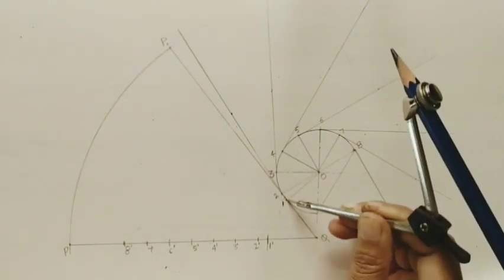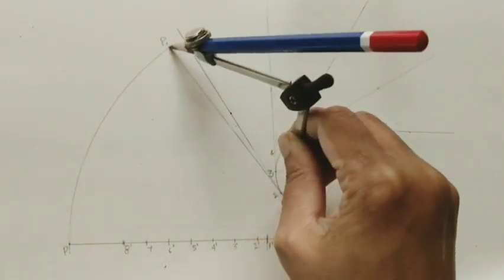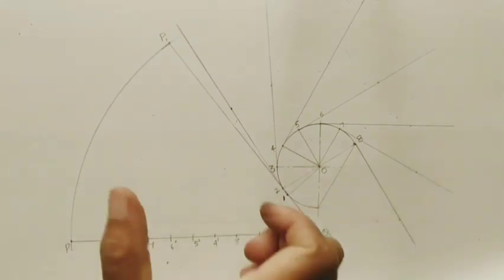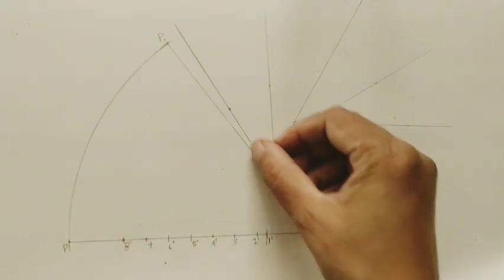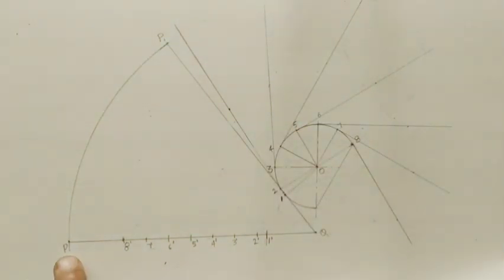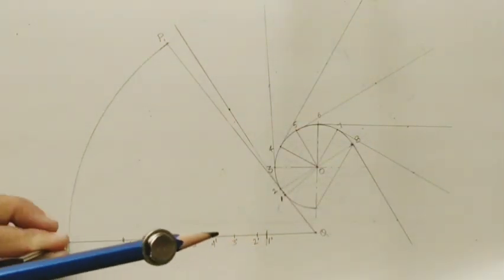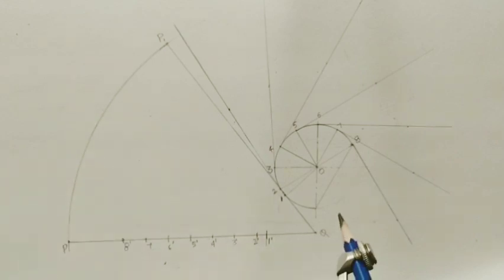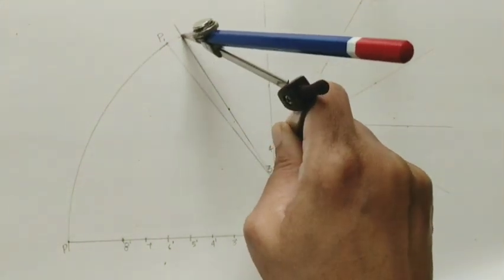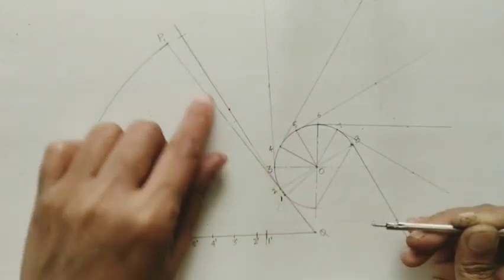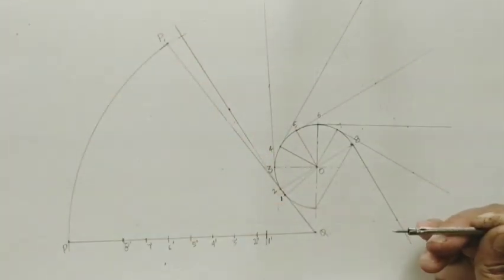So 1 as center, 1P1. Already it is there. Okay, so P1 length I am marking on the first point. Similarly, P2 length I am marking on the second tangent. P2 length means from P to 2 dash. With 2 as center, mark on this one, on the second line which is passing through 2, the second tangent which is passing through 2.